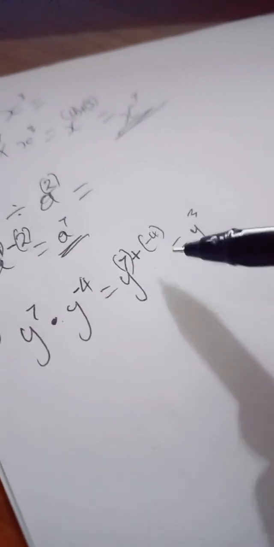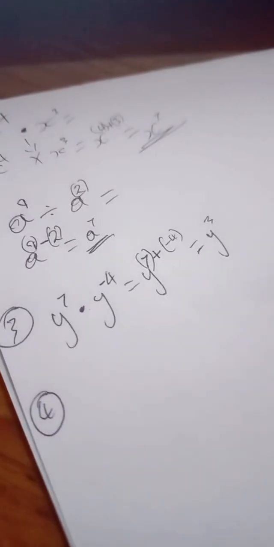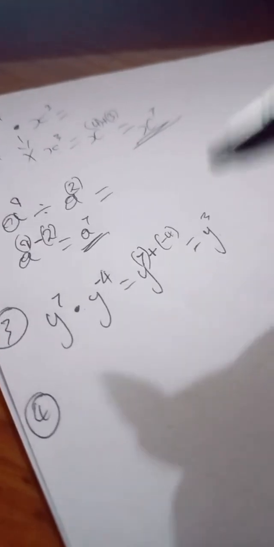All right. So this is what is happening here: y to the power 3. Let's go to our next question. We are just doing this so that our mind is reminded.